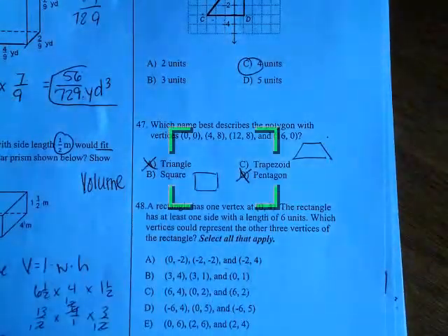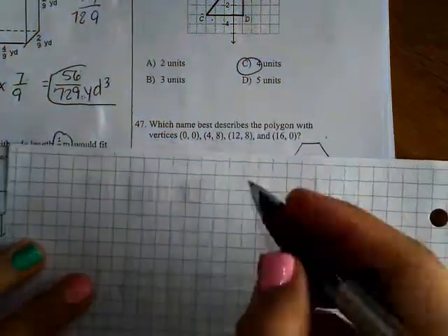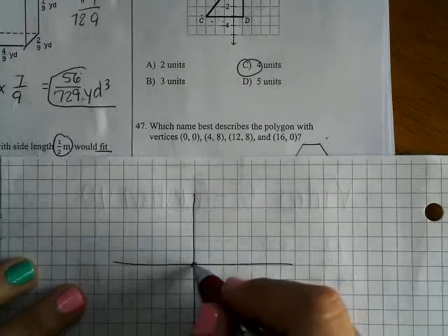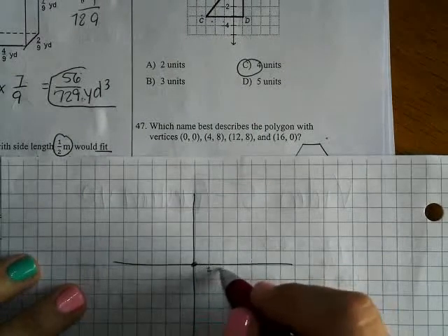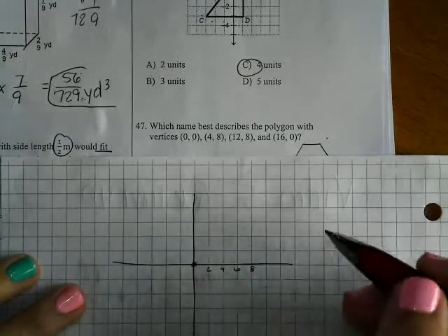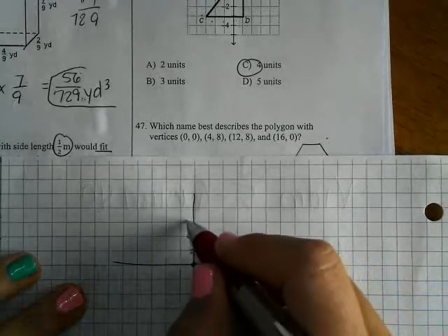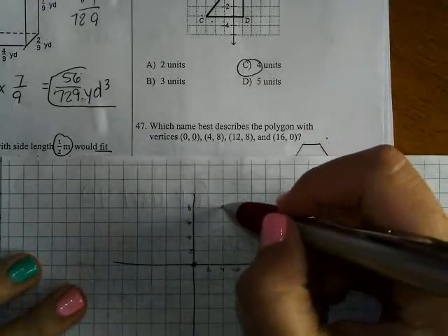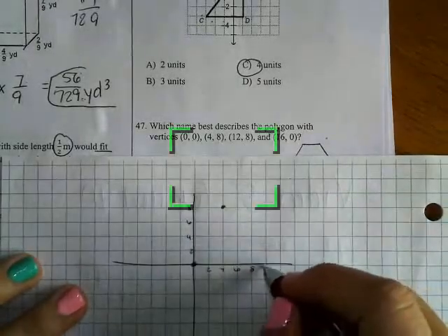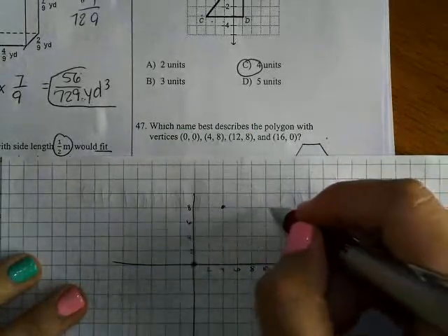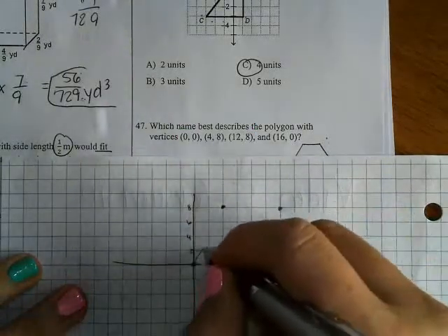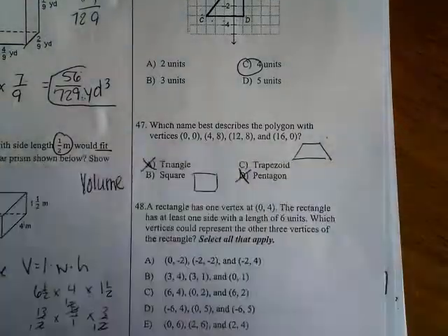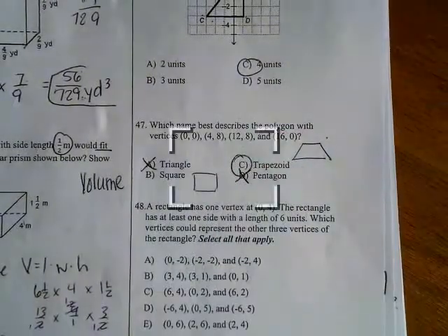So if you get to a question like this on the FSA, see if you can plot the points. 0, 0. You have 2, 4, 6, 8. Shouldn't take you too long. 4, 8. Then you have 10, 12. So you have 12, 8. So automatically you see what's happening here. What's the type of shape that's happening? Trapezoid. Making your answer a trapezoid.